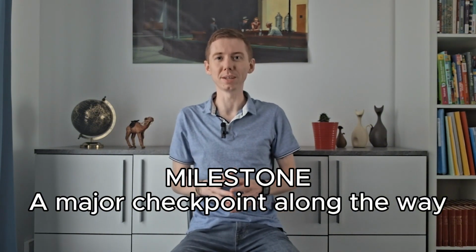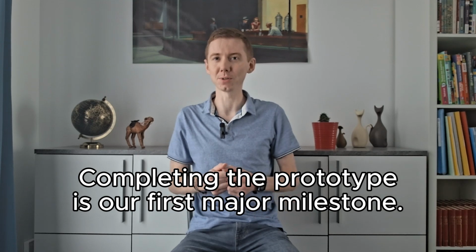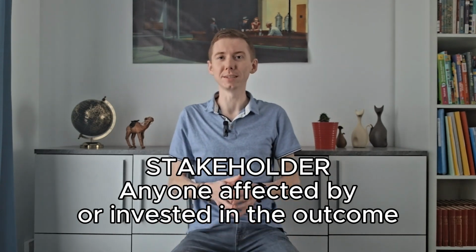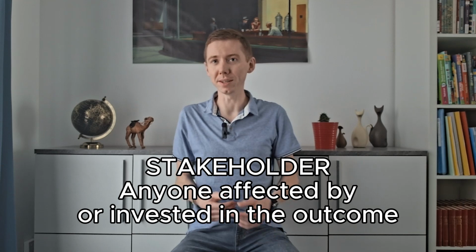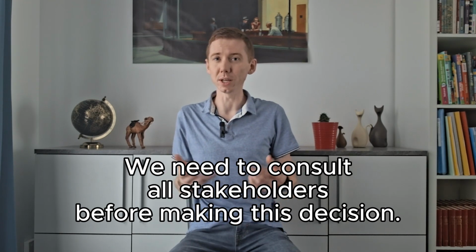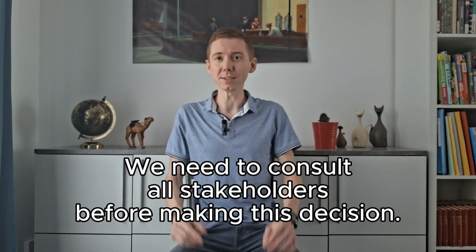One possible use is: completing the prototype is our first major milestone. And a stakeholder is anyone affected by or invested in the outcome. We need to consult all stakeholders before making this decision. That's an example sentence. Now, finance and performance.